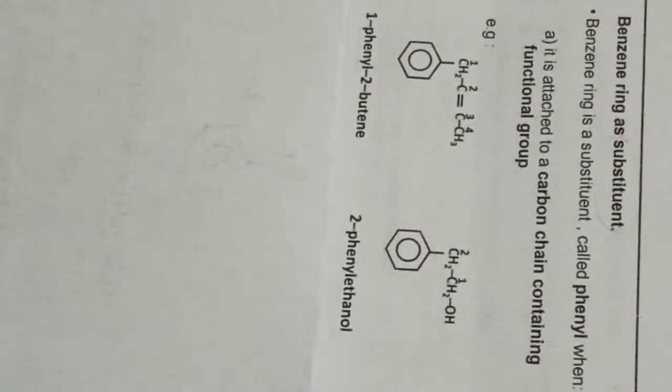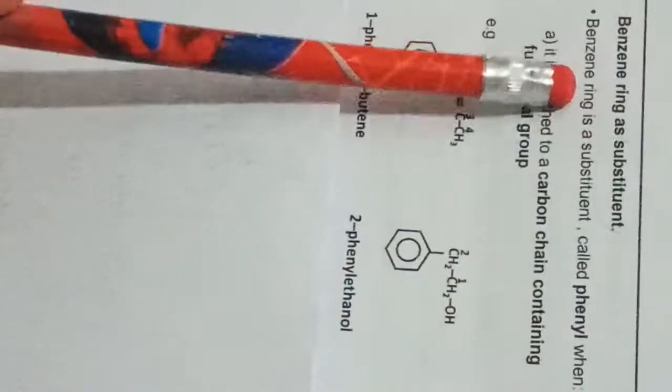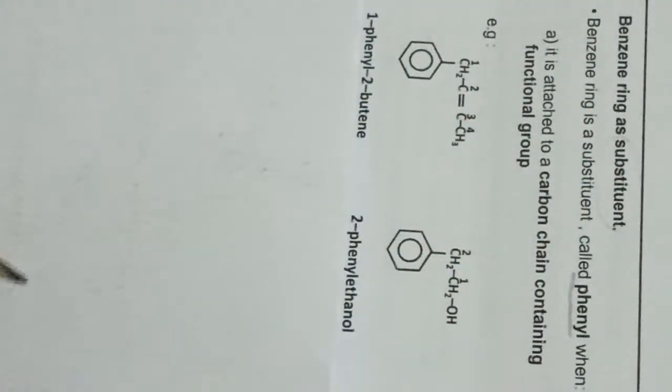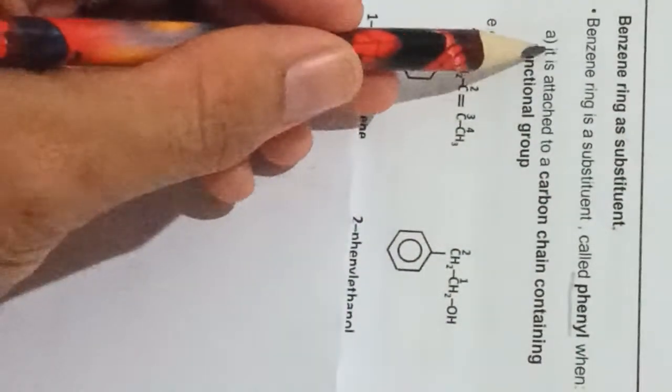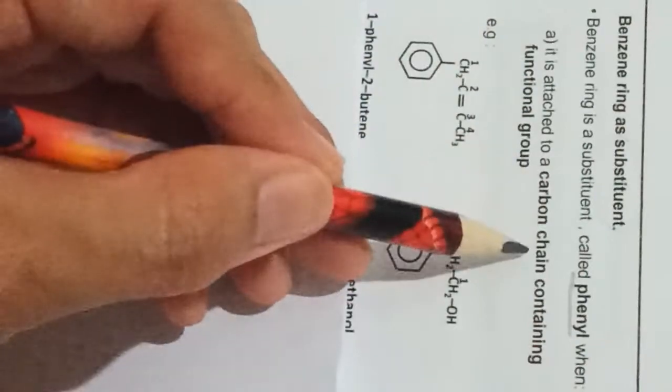Okay, so the first thing that you have to know is when benzene ring is a substituent, it is called phenyl. It's not benzene anymore, it's called phenyl. There are two situations when benzene will become a substituent. The first one is when the benzene is attached to a carbon chain containing another functional group.